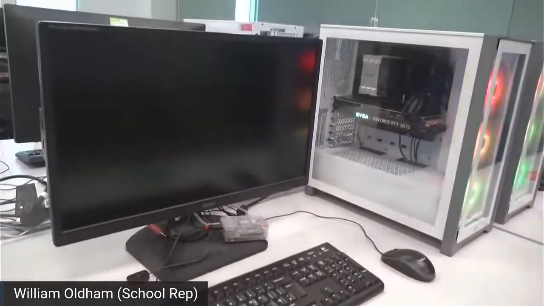And Oliver's just going to show off the wonderful RGB lighting that we have on our PC.